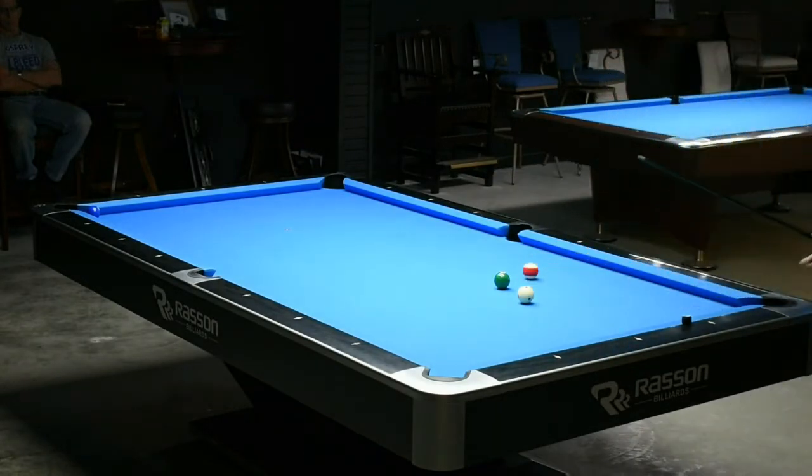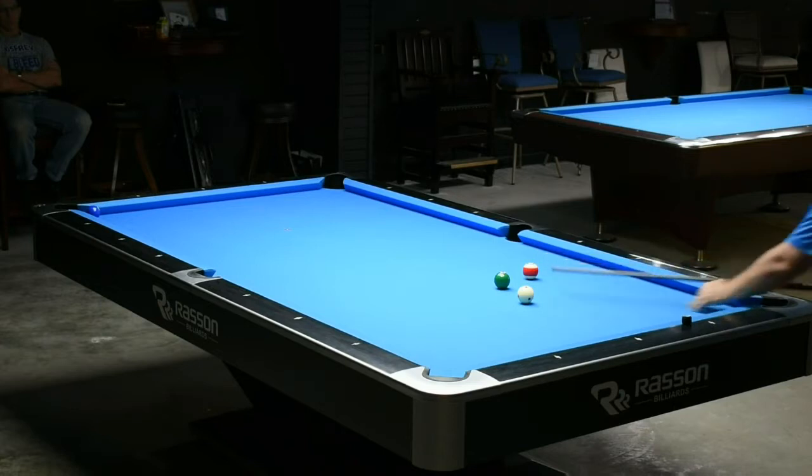And the better stroke you have, the softer you can hit the ball and still keep that draw on there the whole way. But if I was in a game, I wouldn't try to hit this super soft and super perfect. I would probably hit it a little bit harder just to guarantee that it doesn't go forward.